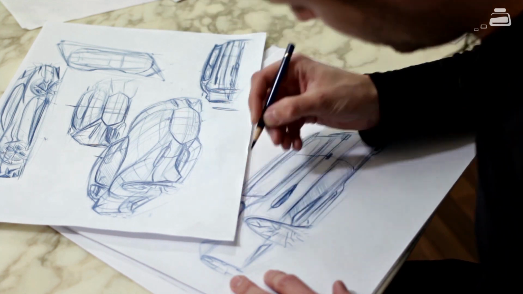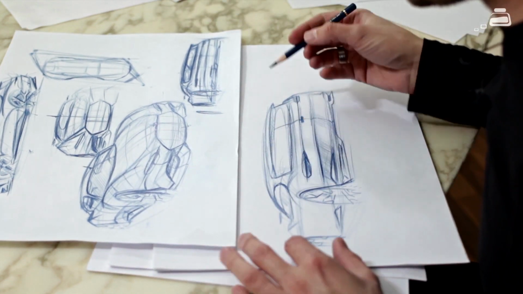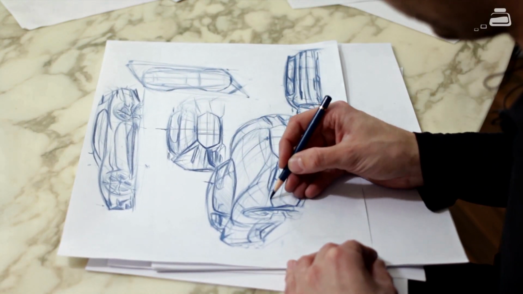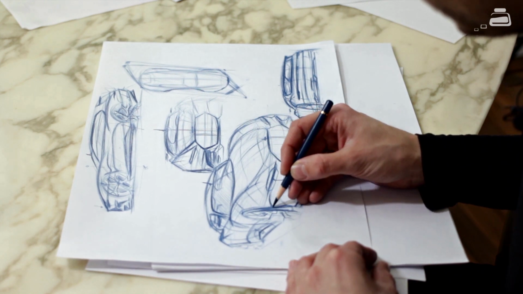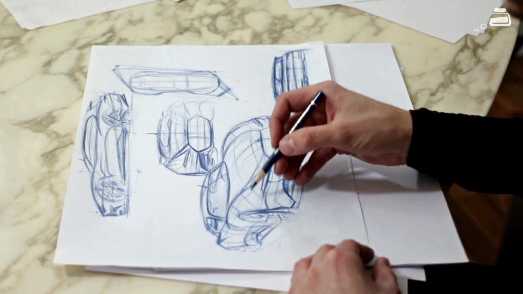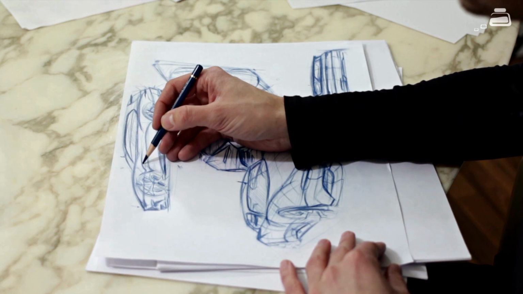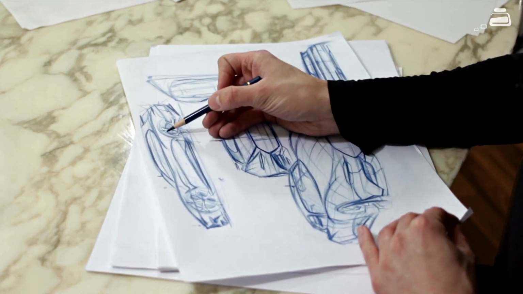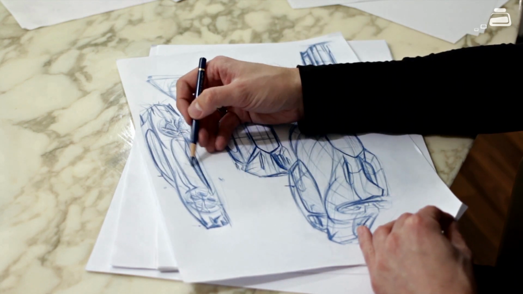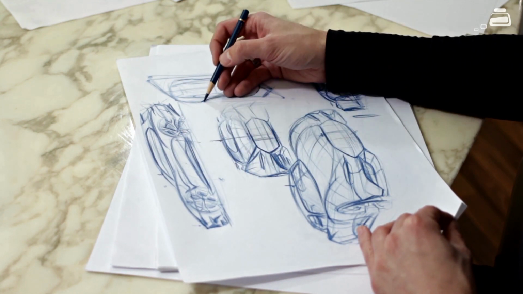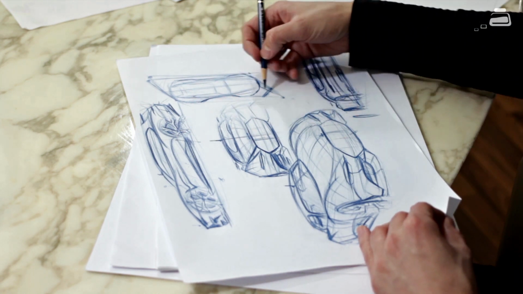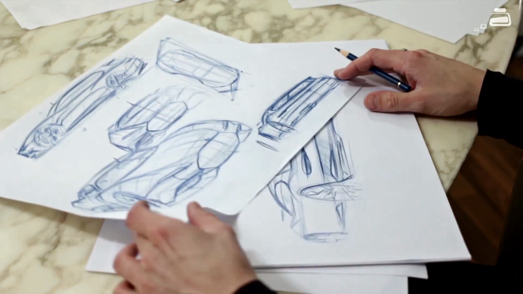And again, you can also introduce here the indication of the reflection, which I've shown in the front and in the side view, this type of reflection, where you define basically the wheelhouse connection to the body.